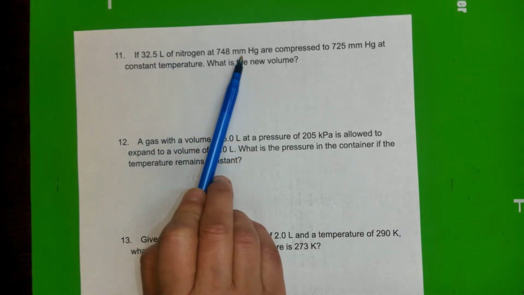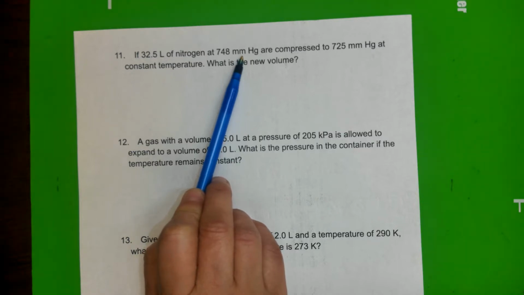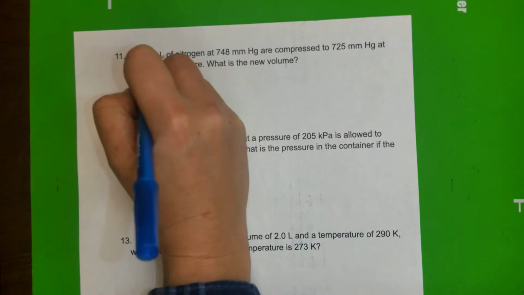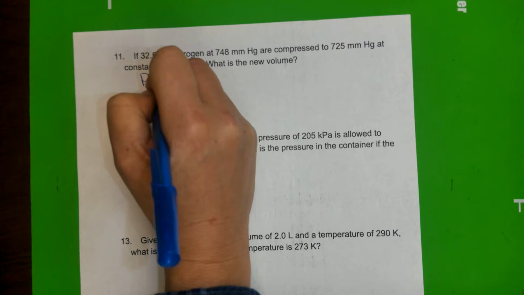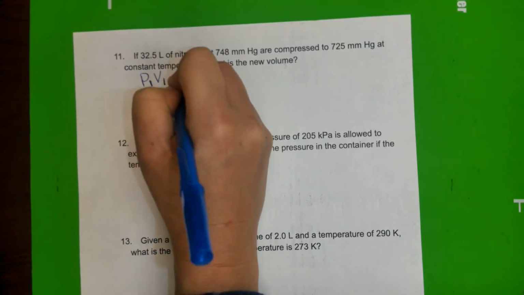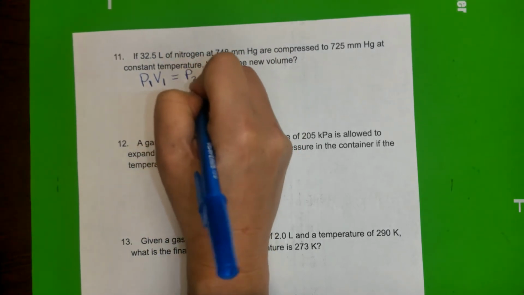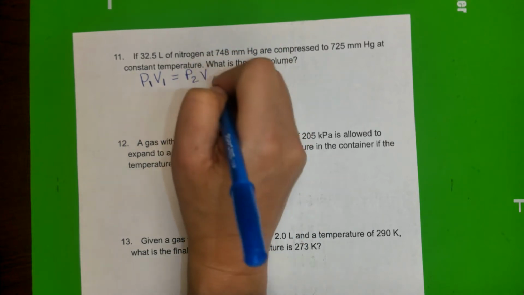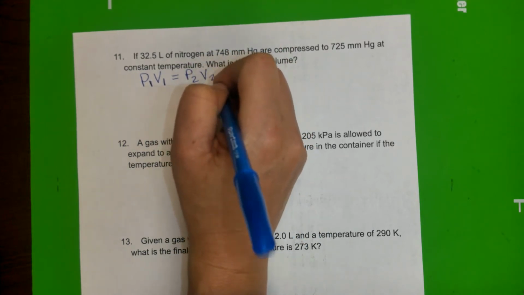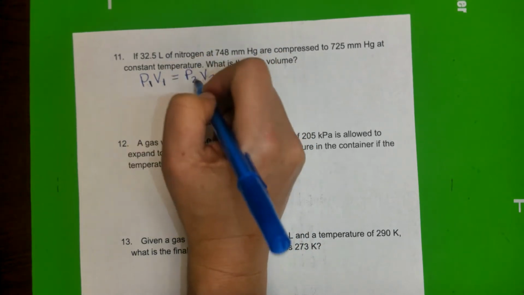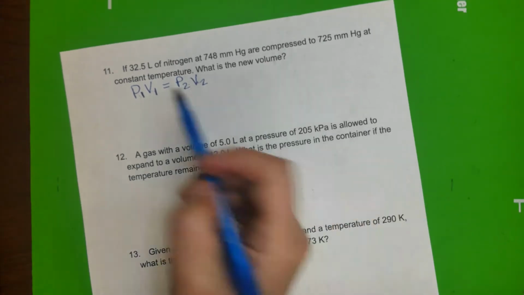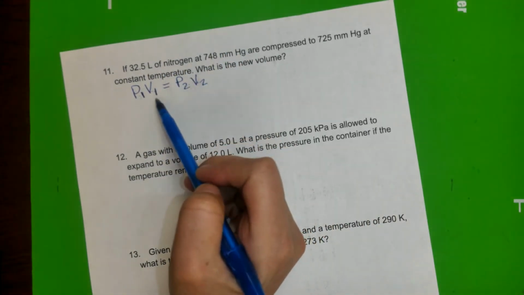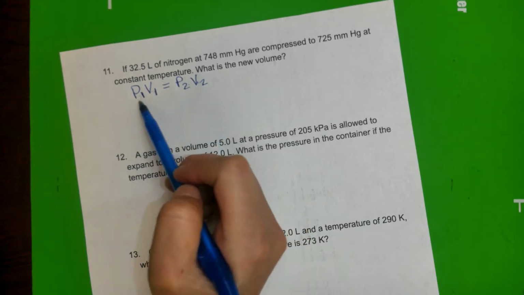So we're looking at Boyle's law, and the calculation is the initial pressure, which we'll call P1, times the initial volume, V1, equals the final pressure, which we'll call P2, times the final volume, V2. So this is multiplying, okay? Now what we need to do is identify each one as the initial or final, either pressure or volume.